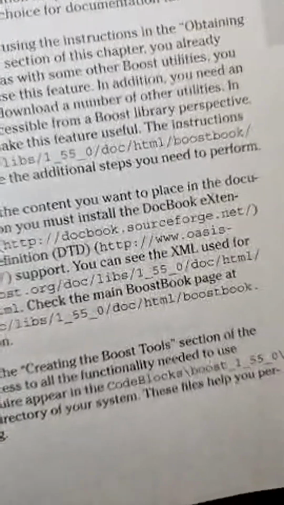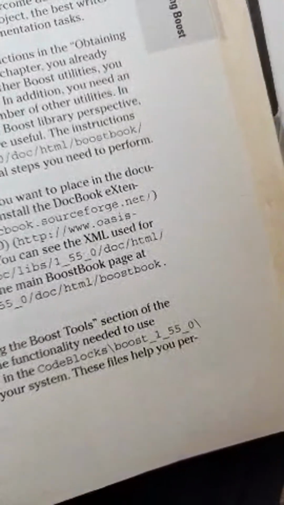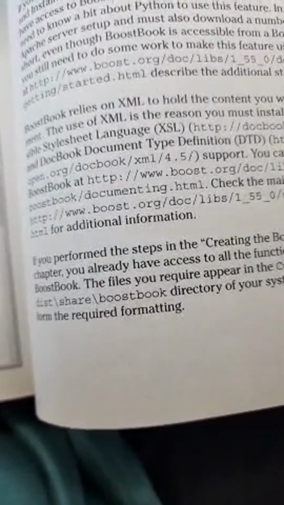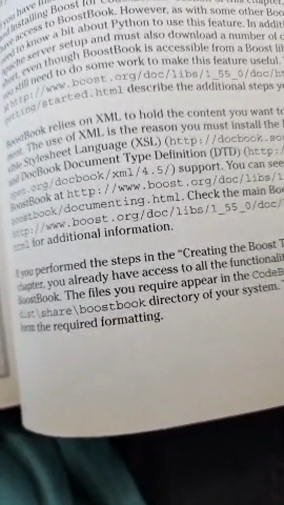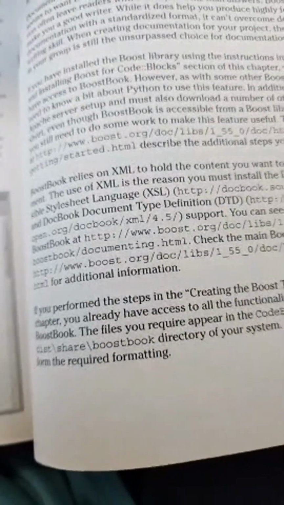If you perform the steps in the Creating the Boost Tools section of the chapter, you already have access to all the functionality needed to use BoostBook. The files you require appear in the Code Blocks /boost_1_55_0/dist/share/boostbook directory of your system. These files help you perform the formatting.